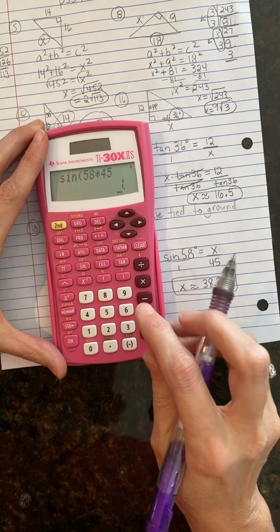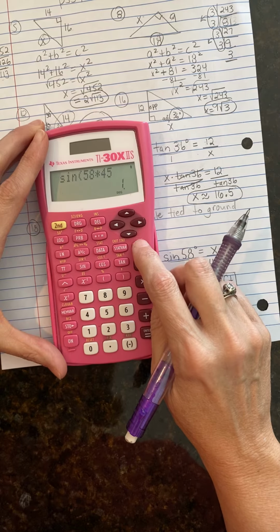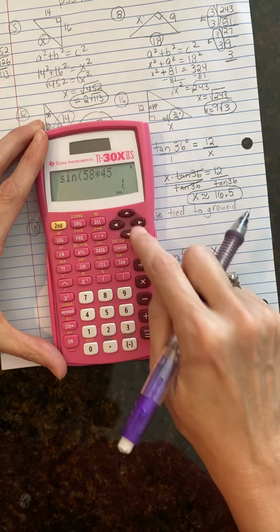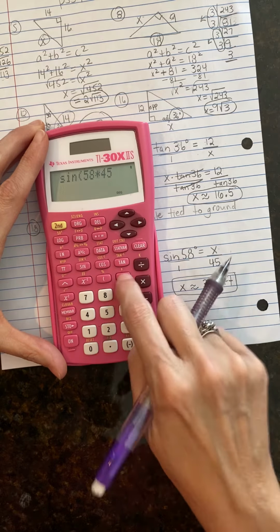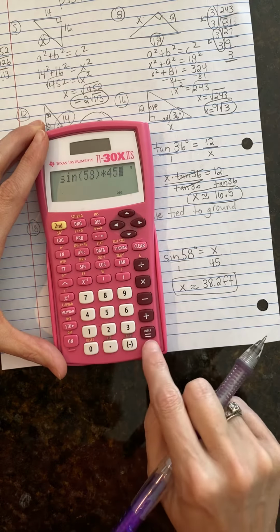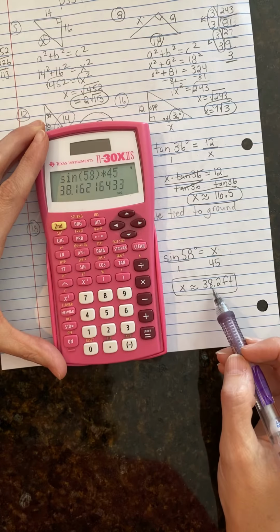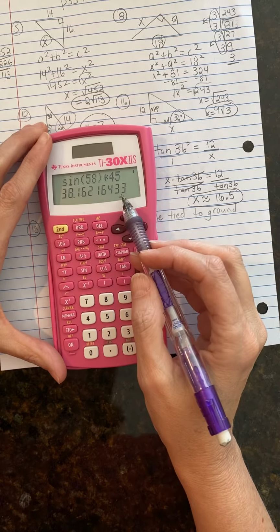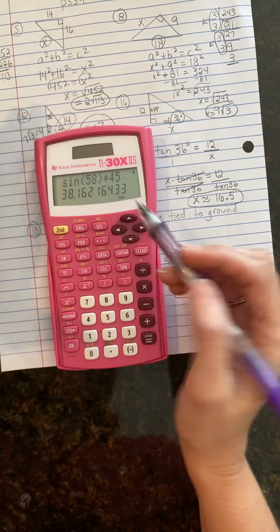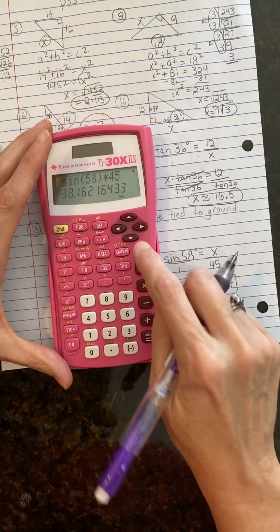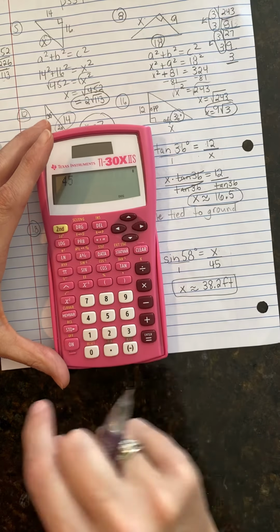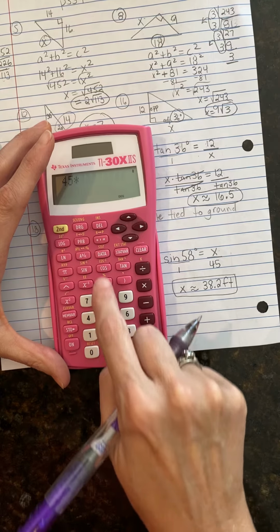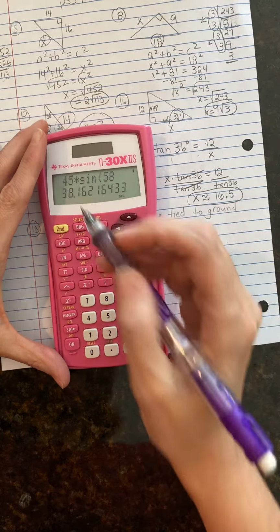Ooh, weird. So this will work if you were to close the parenthesis and then do times 45 like that. Then you get the same answer that I got. But if you don't close that, then it'll give you the wrong answer. So the best thing to do is just put the 45 first times sine of 58. That's why we do that.